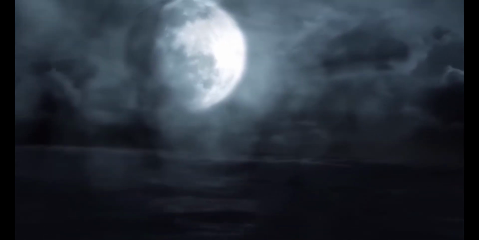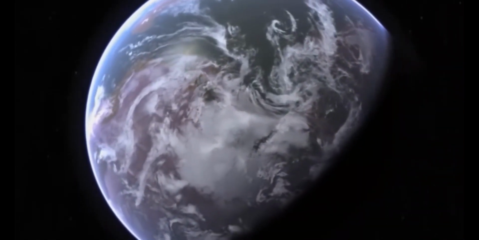This is exactly how our moon was born. At the same time, the moon was in reality much closer to the Earth. Due to the impact, the rotation of the Earth was very fast, and the day lasted only 6 hours.